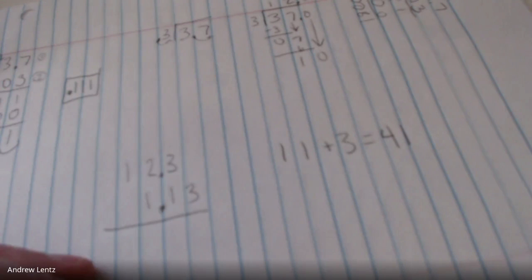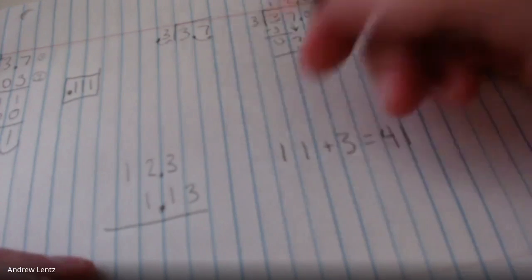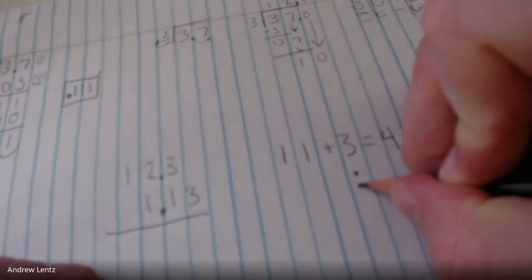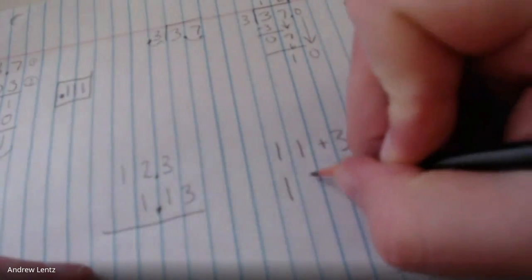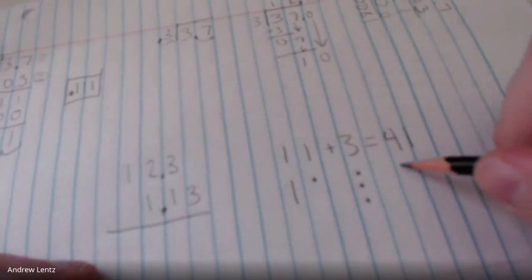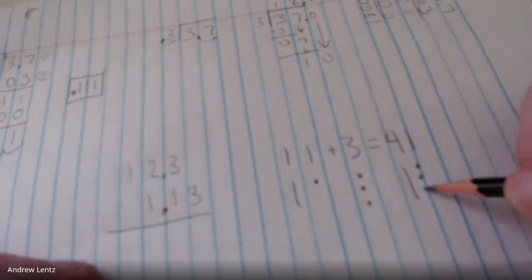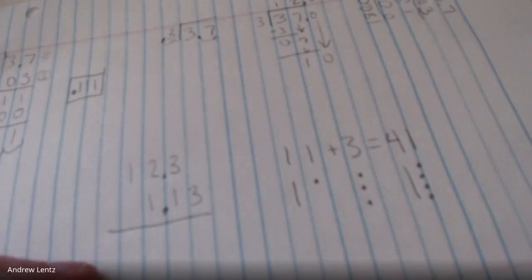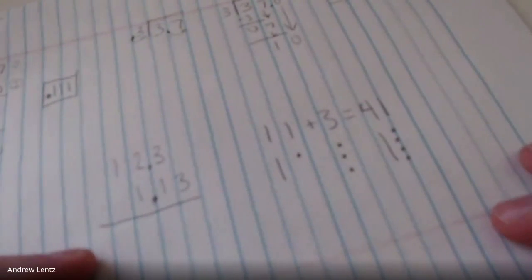We all know that this means 3 ones, that this is a 10 and 3, or a 10 and a 1. So when I put these together, I'm going to have 14, right? Going back to your 1s and 10 sticks. The same thing is happening over here.